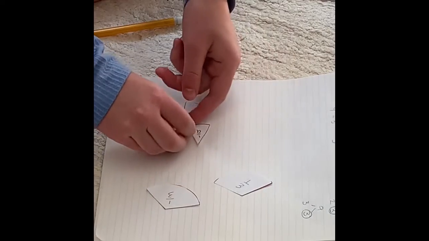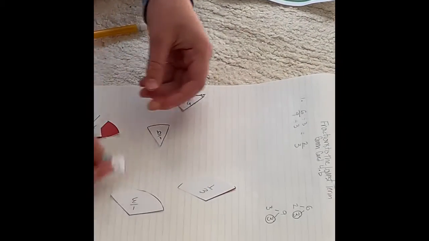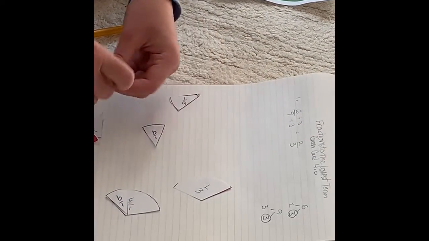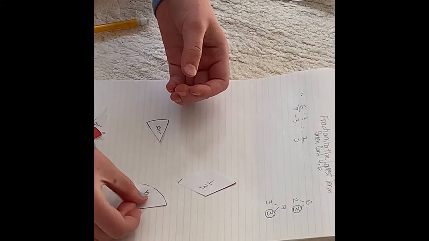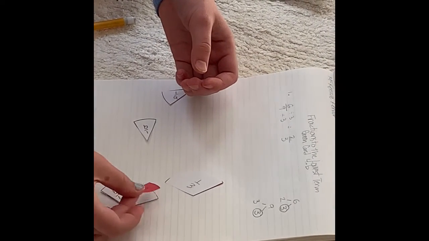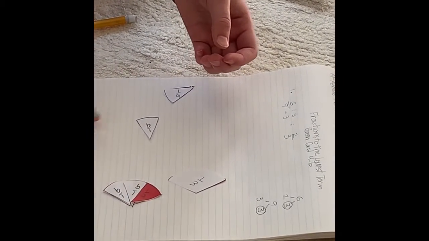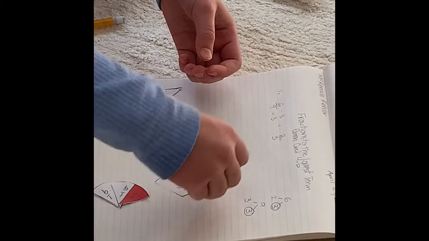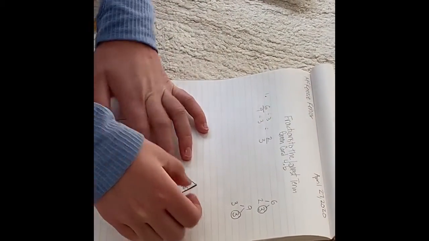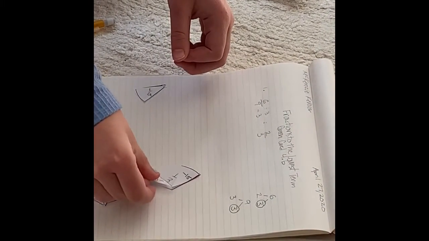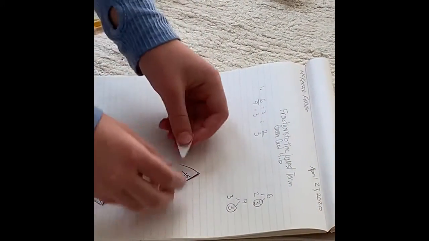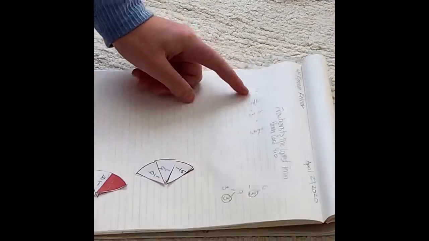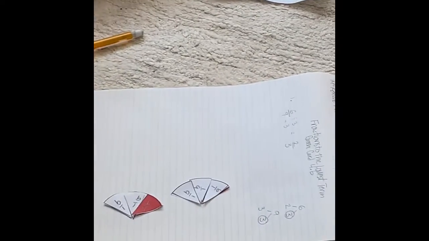So 1, 2, 3 fit on one, and 3 fit on the other. So you can see that our work mathematically was correct.